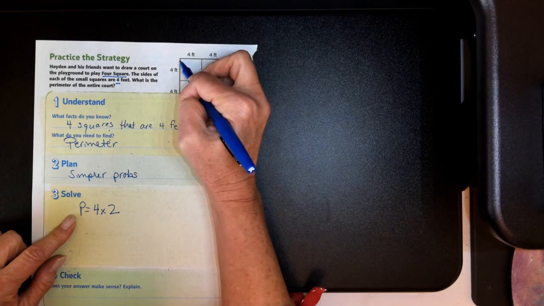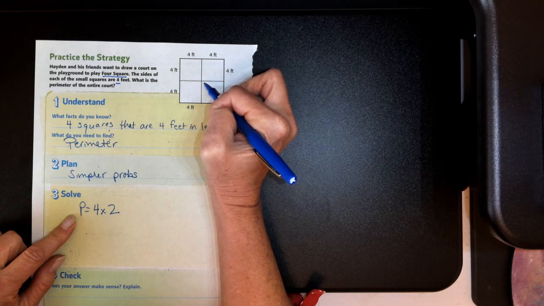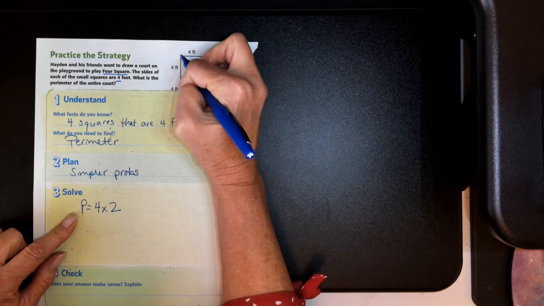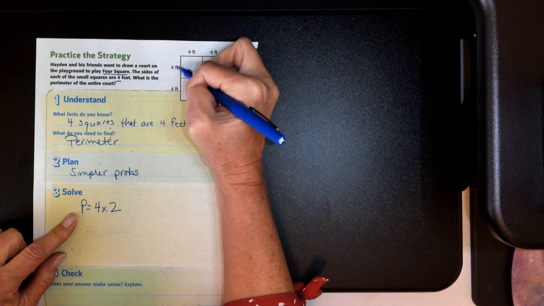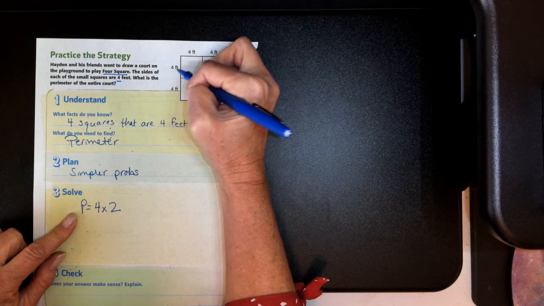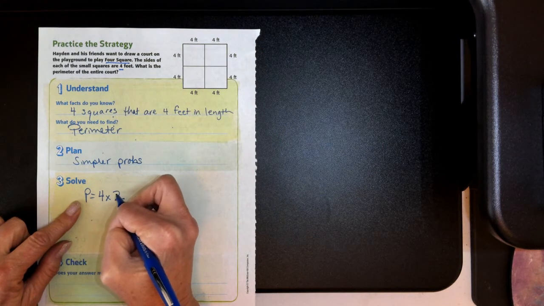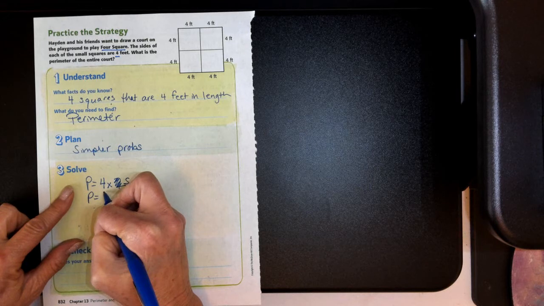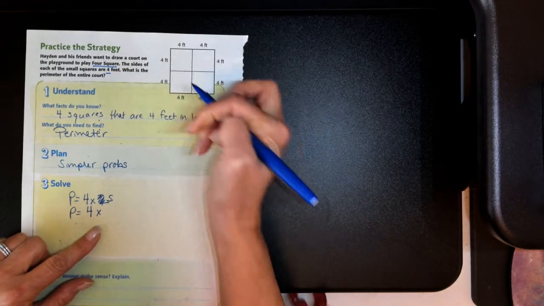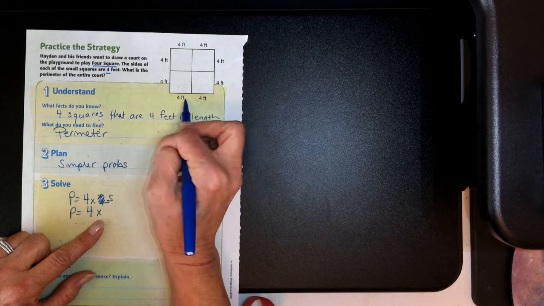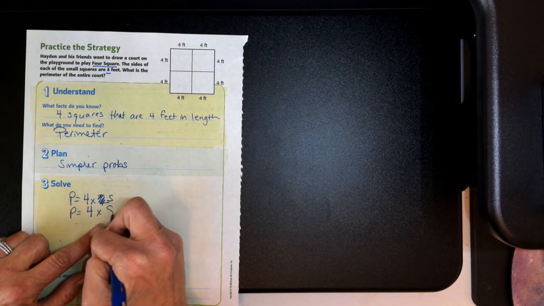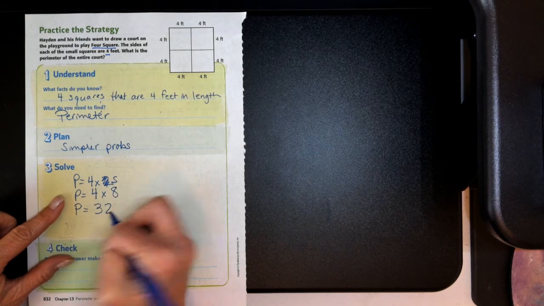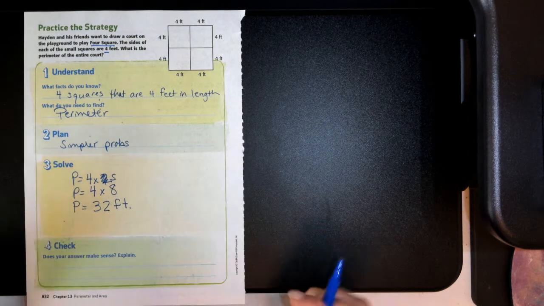So if I know that the perimeter around the court, around each one, this is 8. I'm adding these 2 smaller pieces together. 4 and 4 is 8. Oh, I wrote a 2. It should have been an S. I'm so sorry. So I know it's going to be 4 times the 8. That's the length of each of these sides. So 4 times 8. So the perimeter is 32, and the unit is feet.